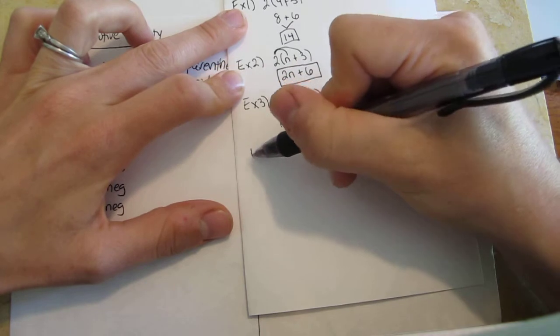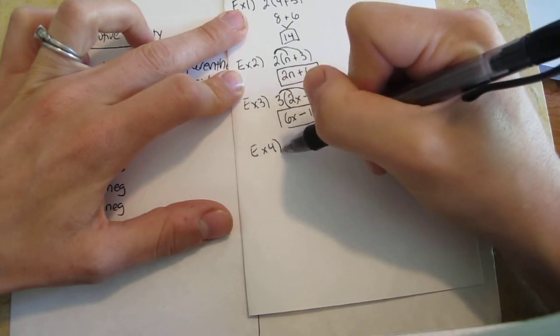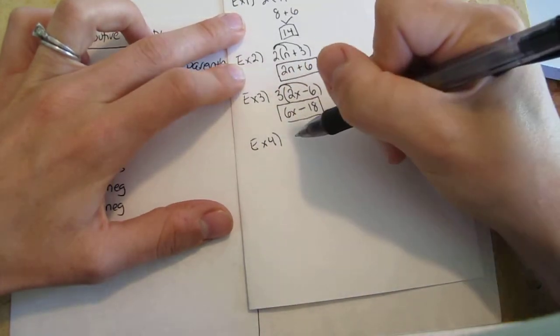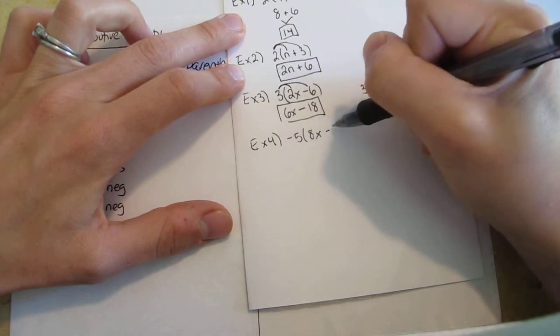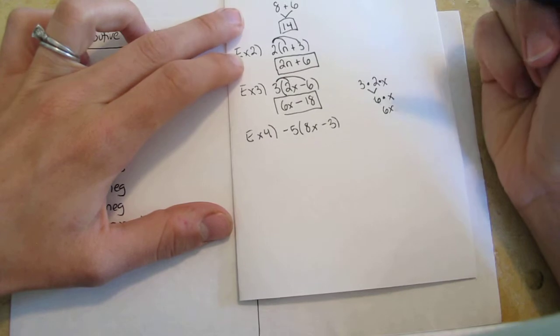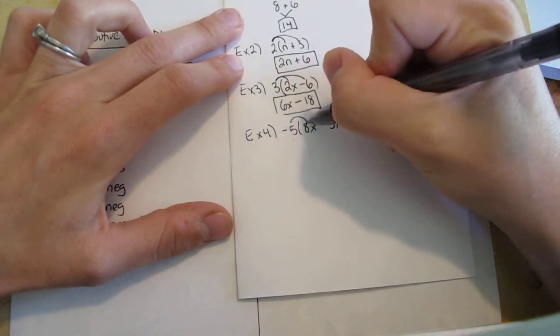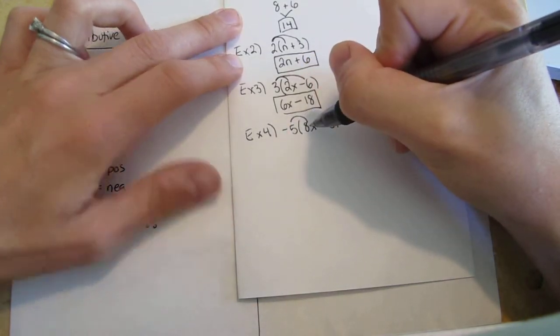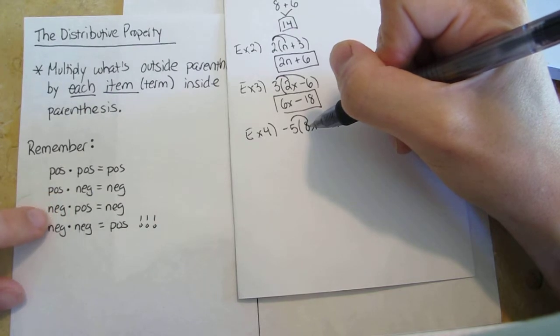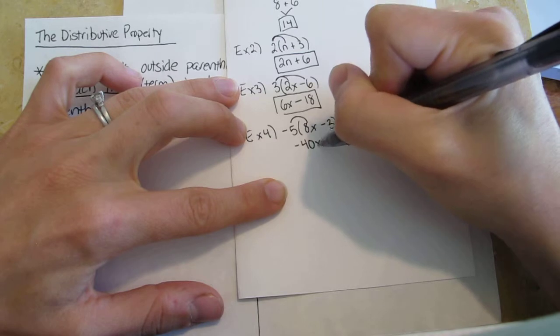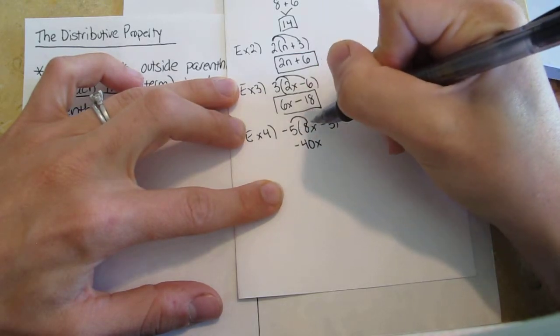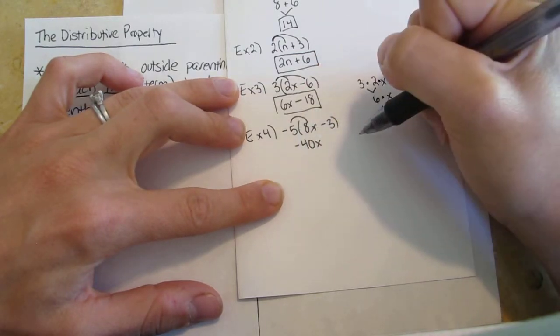Couple more examples. Let's do example 4. For example 4, I've got negative 5 times 8x take away 3. And my first rainbow is going to be a negative times a positive, and a negative times a positive is a negative. So I've got negative 40x. Negative 5 times 8 times x is negative 40x.